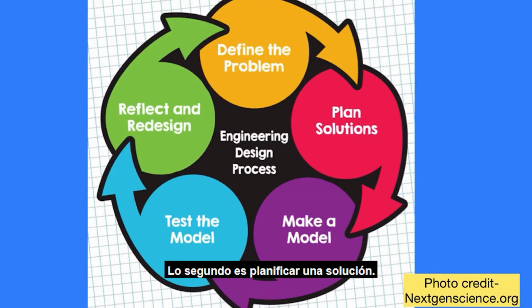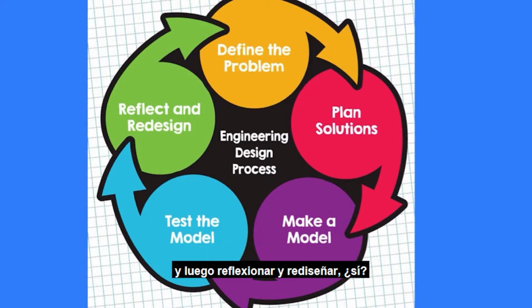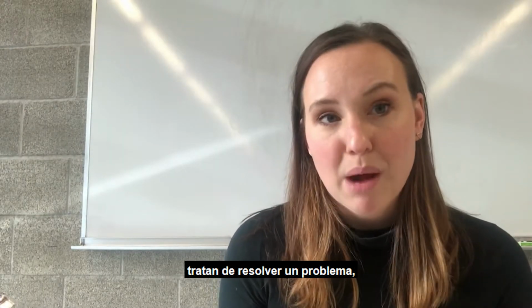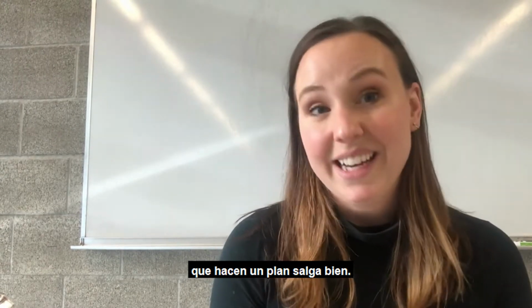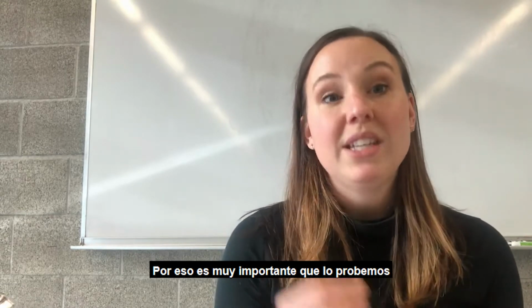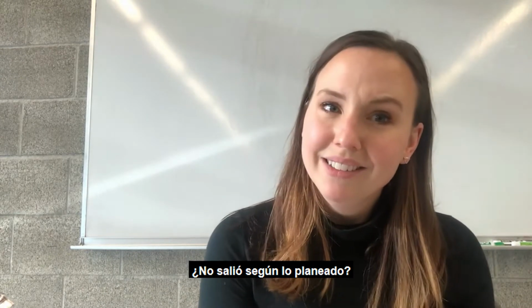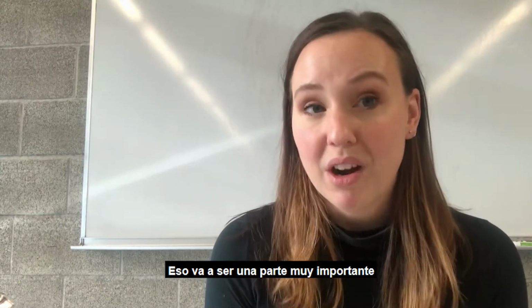The second is we need to plan for a solution. Third, in purple, make a model, test the model, and then reflect and redesign. Right? So see how the reflect and redesign connects back to the beginning? That's because when scientists and engineers are trying to solve a problem, it's unlikely that the first time they make a plan they're gonna get it right. And so it's really important that we test something, try it, reflect on how it went. Did it go well? Did it not go as planned? Could we do better? All right, so that's gonna be a really important part of our lesson today.